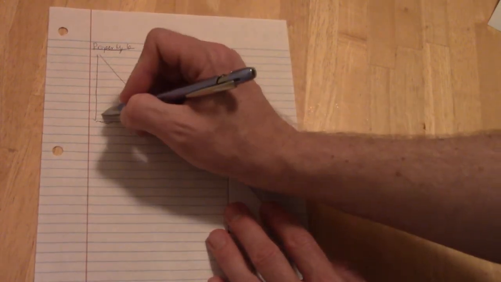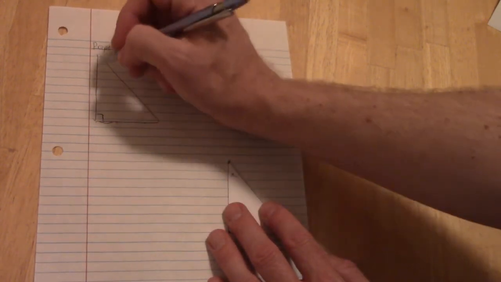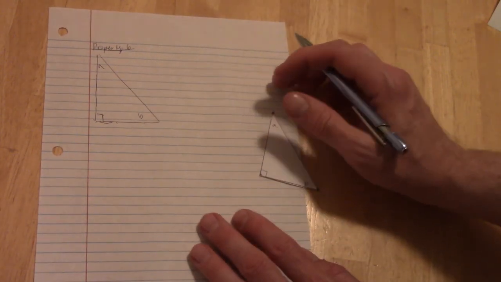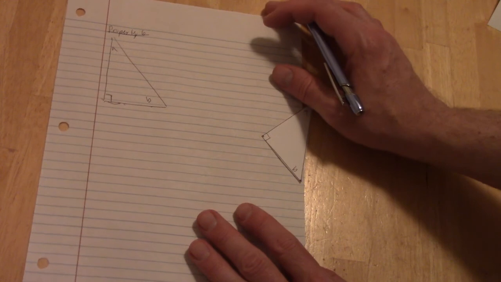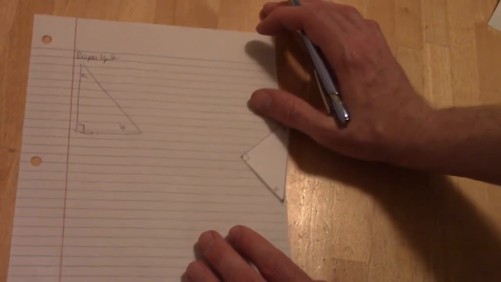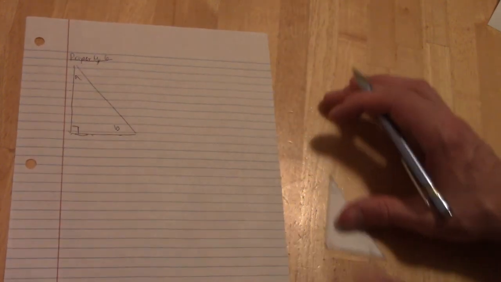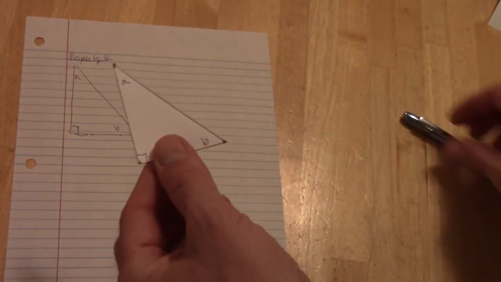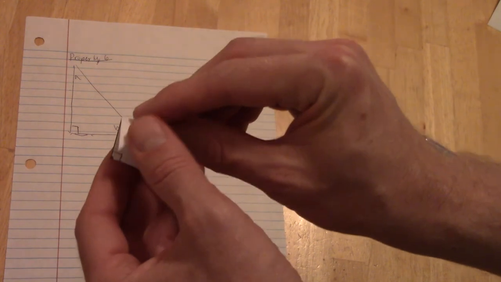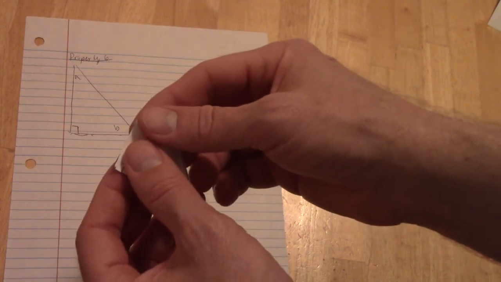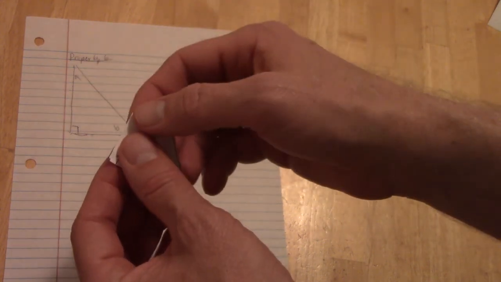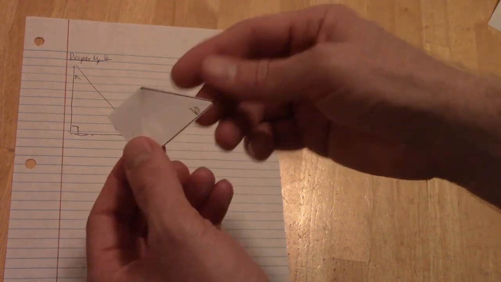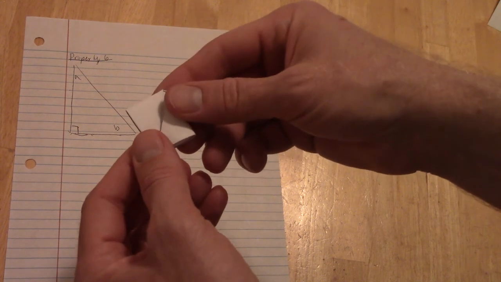Okay, so this is my right angle. This is A and this is B. Now with this one I'm going to discover what the angles A and B add up to. In order to do this, I'm going to fold A down, keeping this edge in line and straight, down to the right angle, and fold B also over to the right angle.